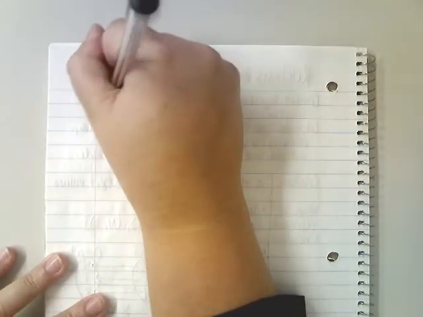So the first one on the back side that I will define is the domain.